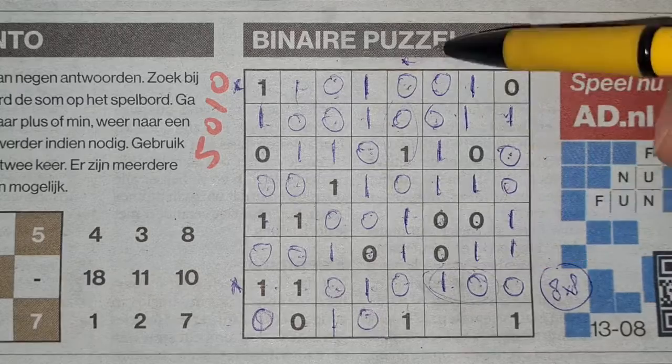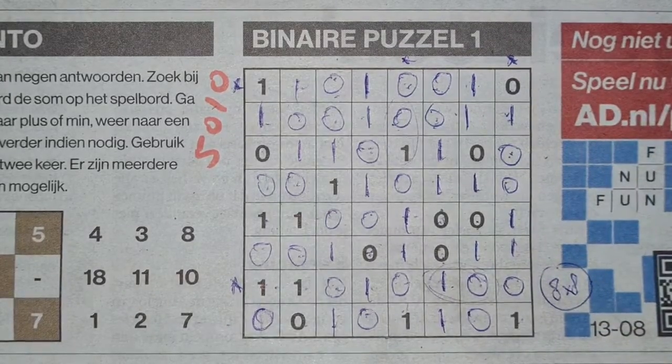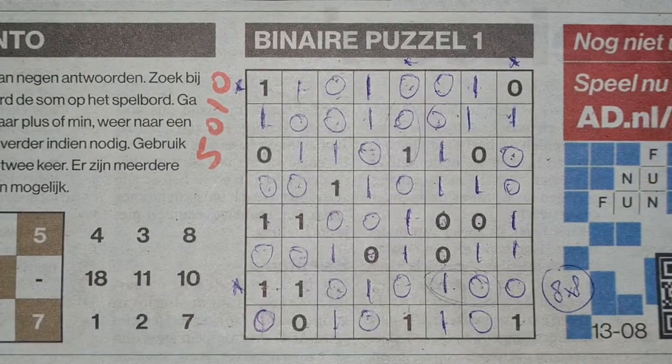1 2 3 4 O, so the rest are ones. Between 2 ones comes an O. Finish in 4 minutes. Easy one, this one.